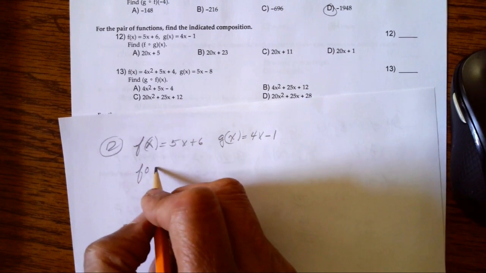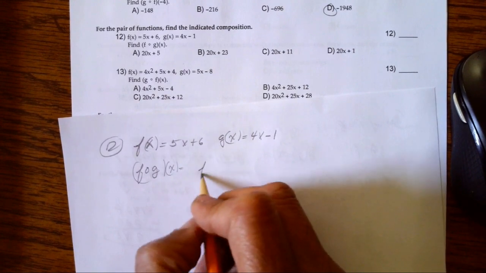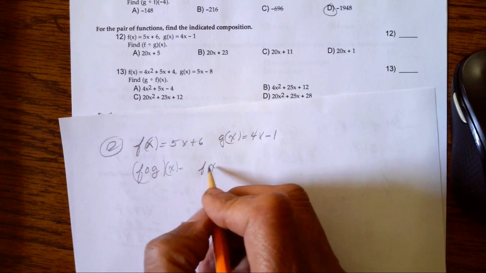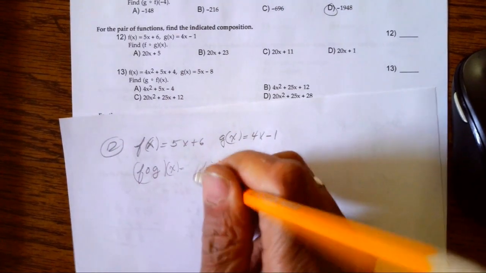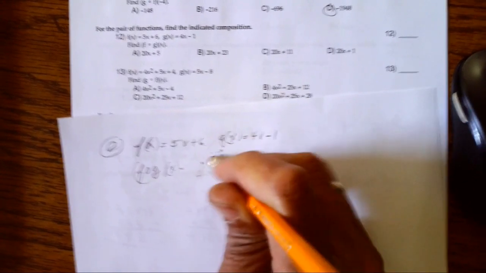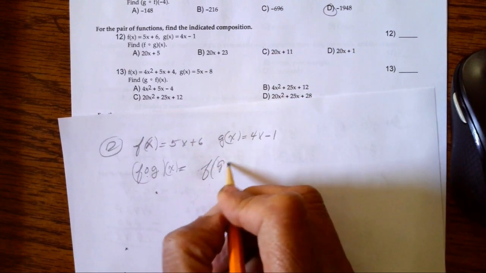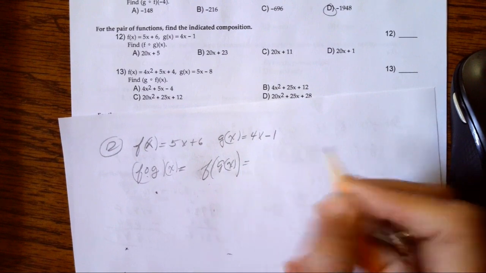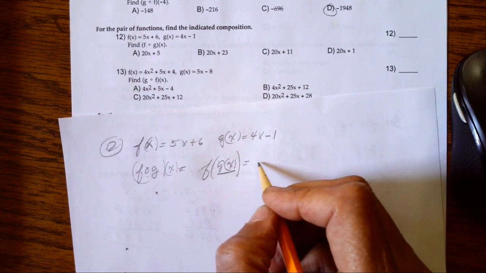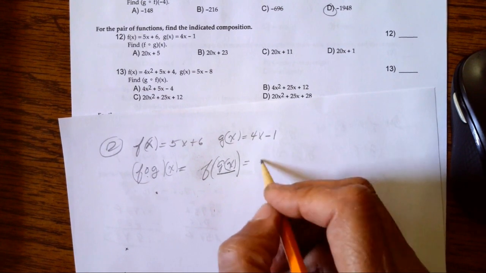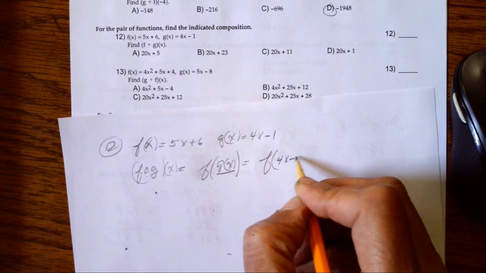Number 12, what are we asked to do here? F composite g of x, which translates to f of g of x. I can say it properly. It'd be nice if I write it properly. All right, so what's g of x here? g of x is 4x minus 1.